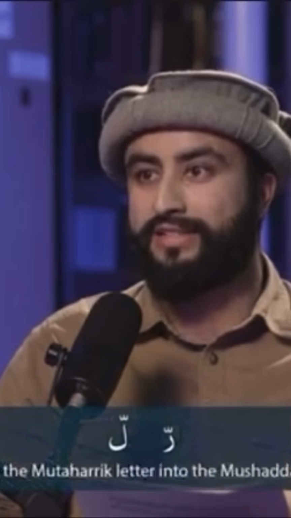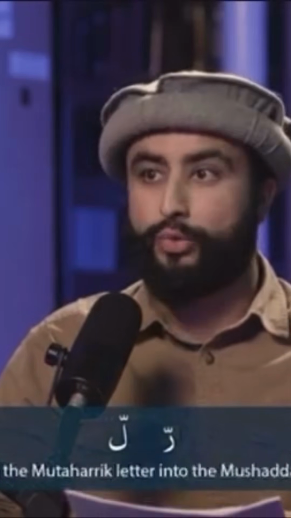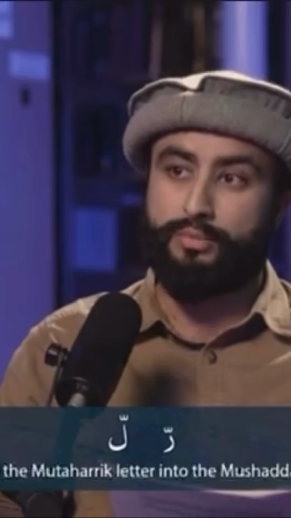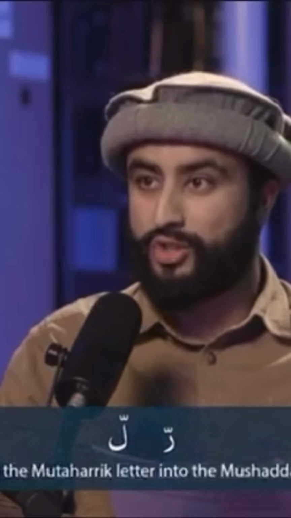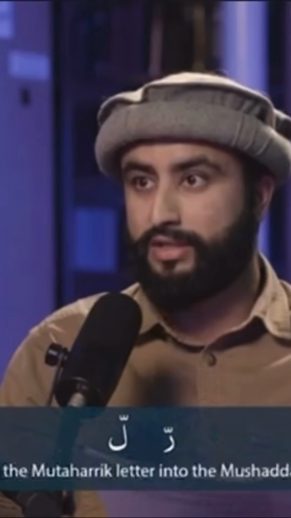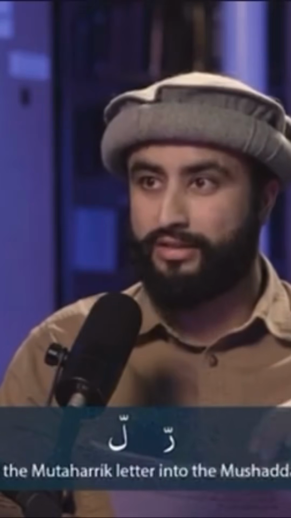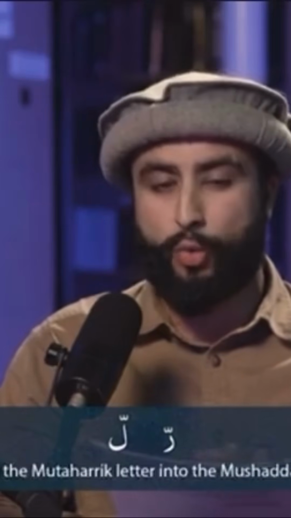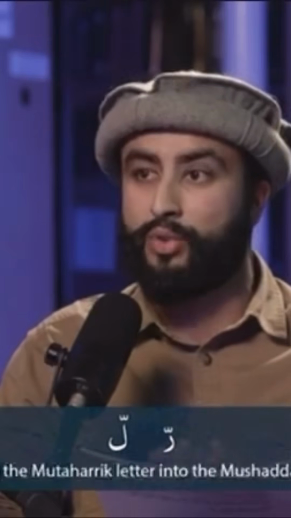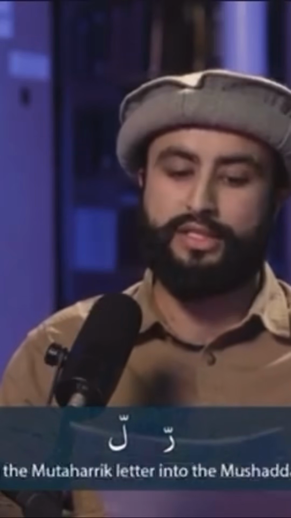So there's two types of idgham. The first one that we will be discussing is called Idgham Kamil, which means complete assimilation. Complete assimilation is whereby we're joining the previous letter that has the vowel fatha, kasra or dhamma straight into the mushaddad letter, and the letter in between with the sukoon is silent. So we do not pronounce this letter in between, and this is where it's called complete. We are completely joining the mutaharrik letter into the mushaddad letter.